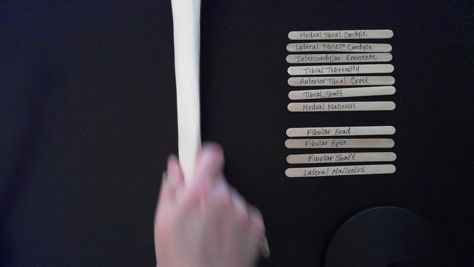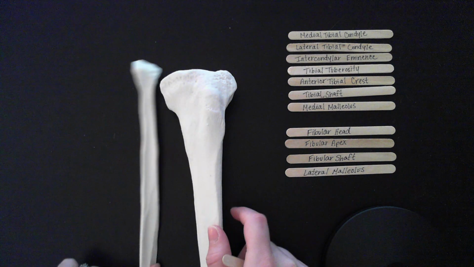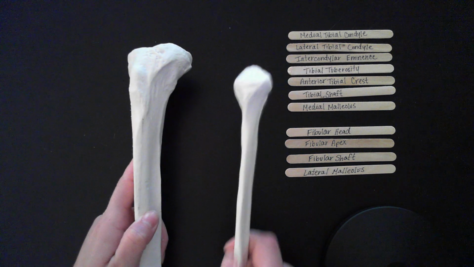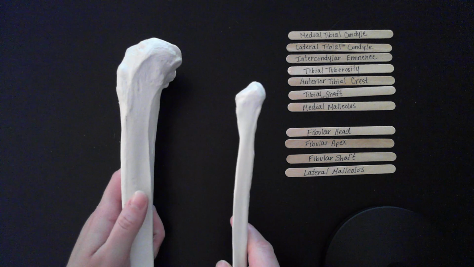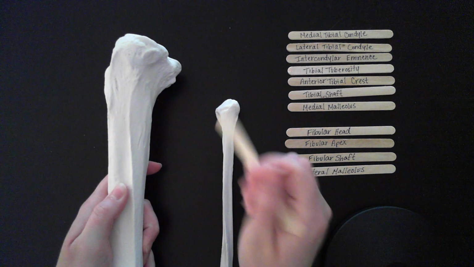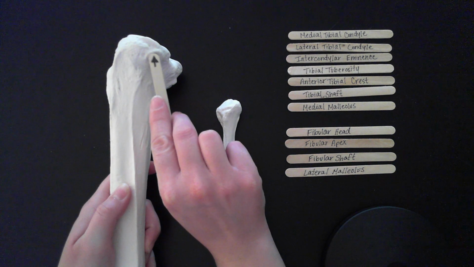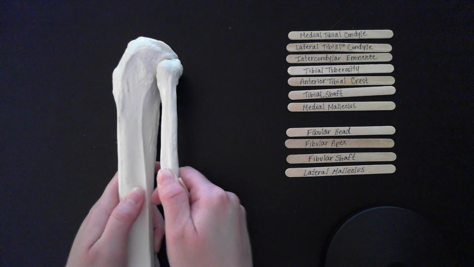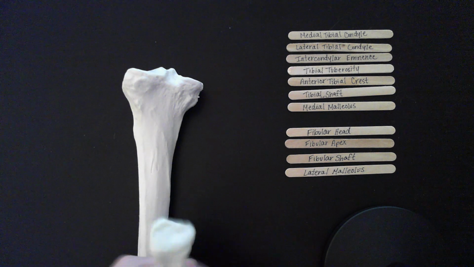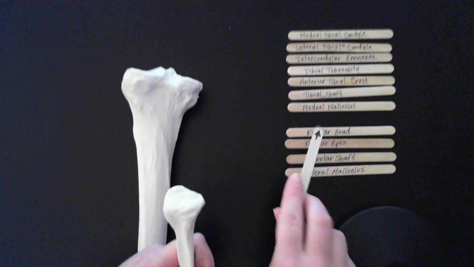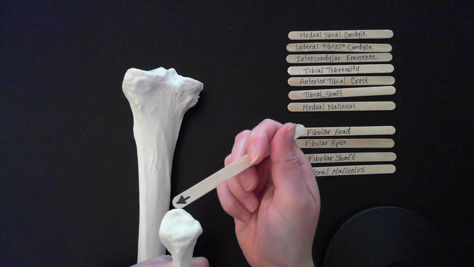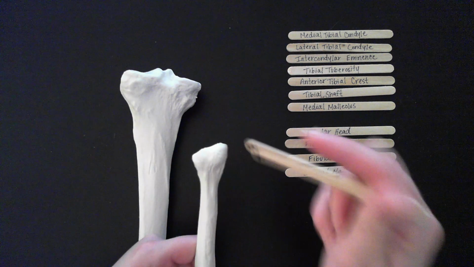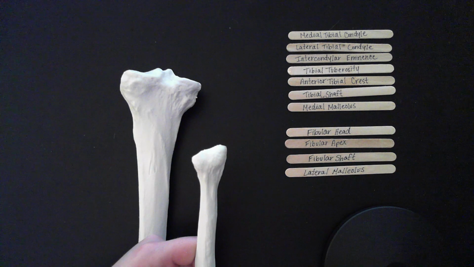If we bring in the fibula, here's our fibula. Our fibula is going to be affixed to the lateral side of the tibia towards the posterior. You can see this flat area. That's where the head is going to fit. So that's the head, the fibular head. And where it is a point, now some of our models have a better point than others, but this point is going to be the fibular apex.